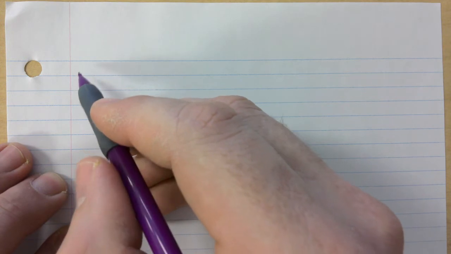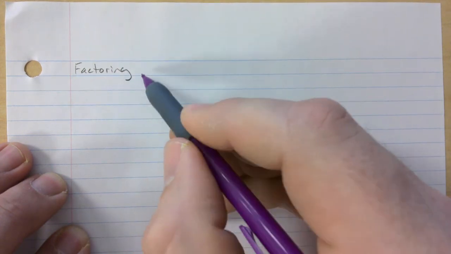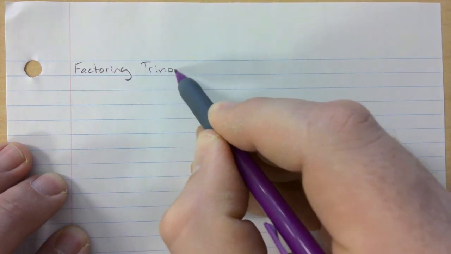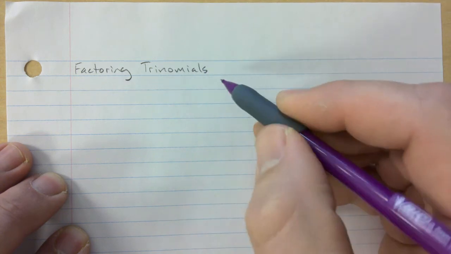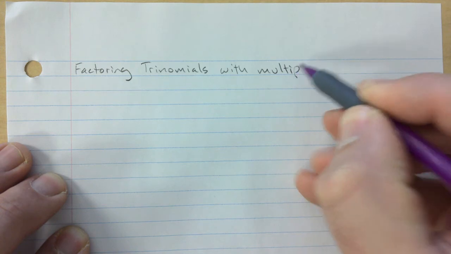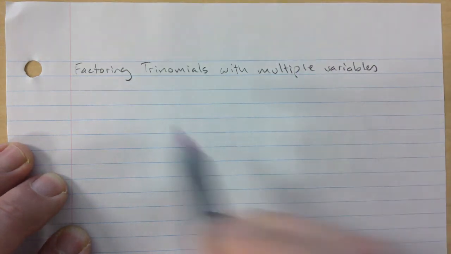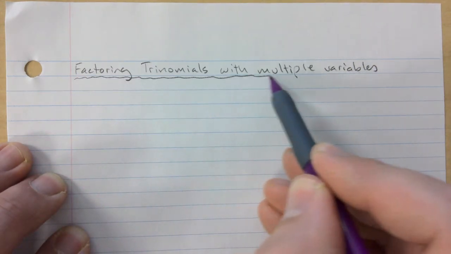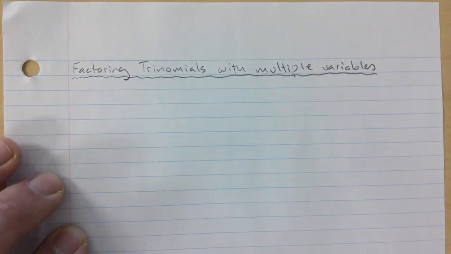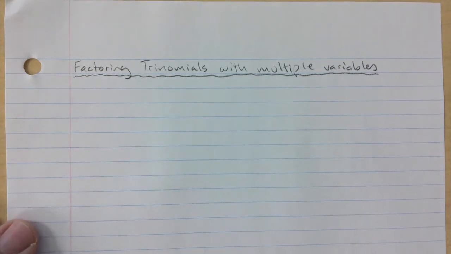And I want to cover, before I move on to the special polynomials, factoring trinomials with multiple variables. Okay. Factoring trinomials with multiple variables.